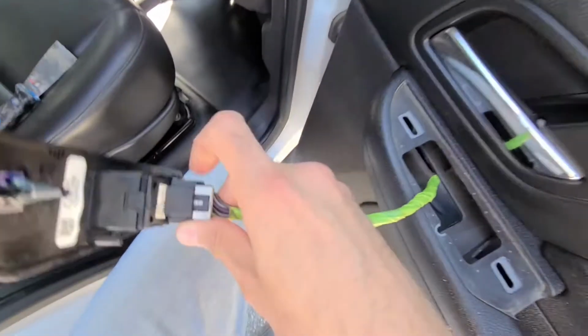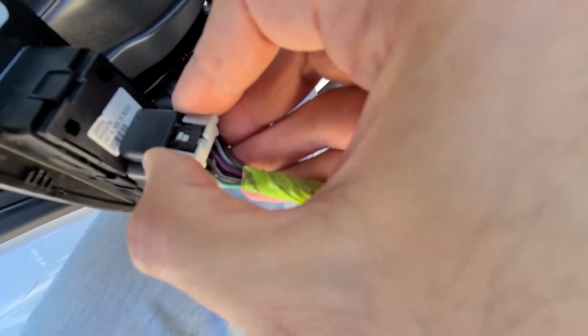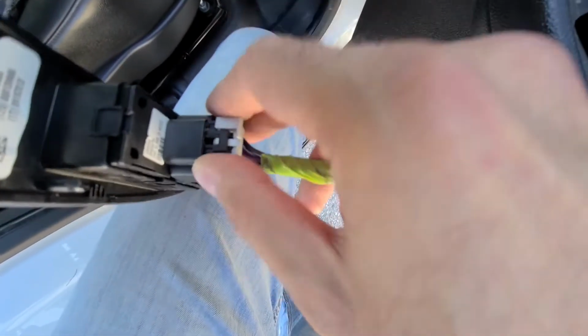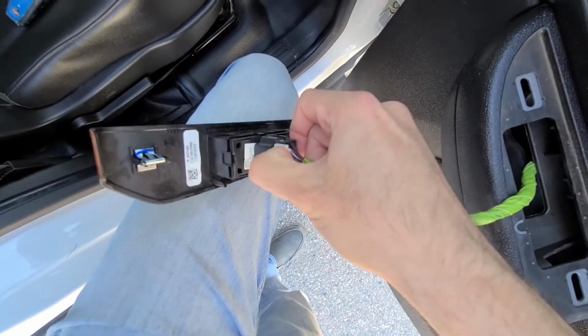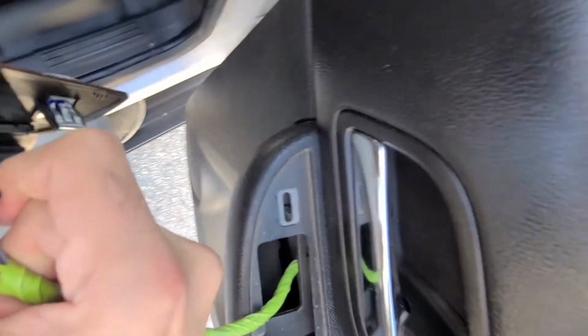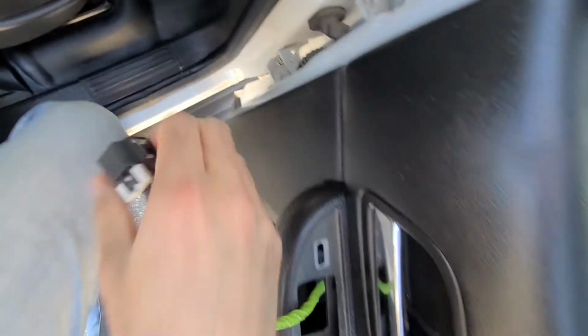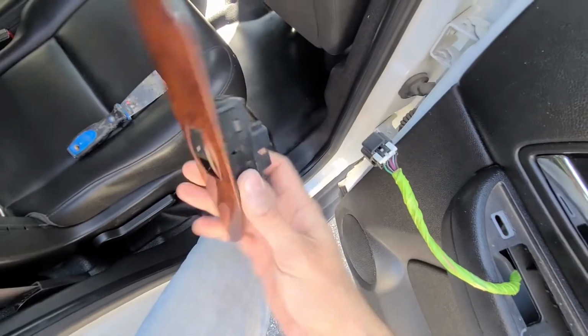To disconnect the switch, you want to pull onto this gray thingy up like this, and then you will be able to push onto this black clip and completely remove the switch. I'm supposed to use two hands to do it. Okay, and here it is.